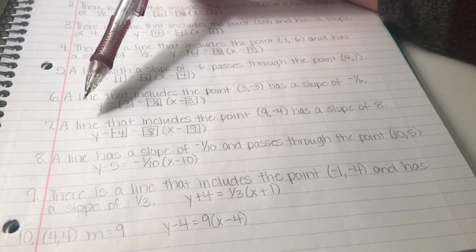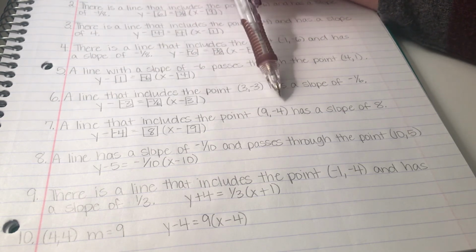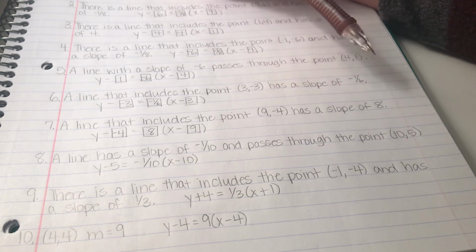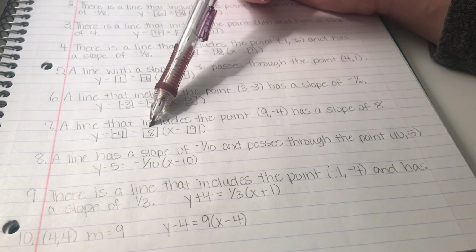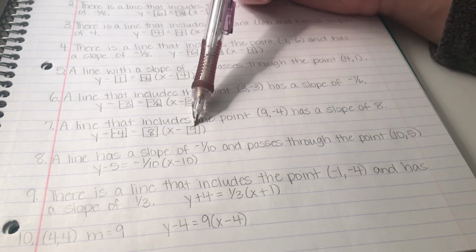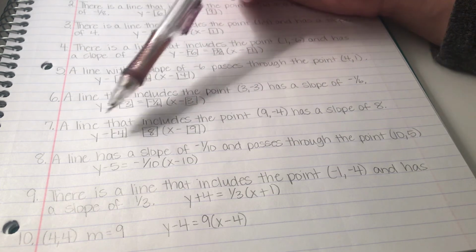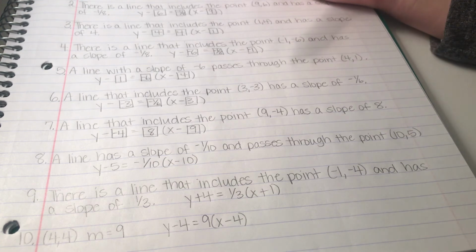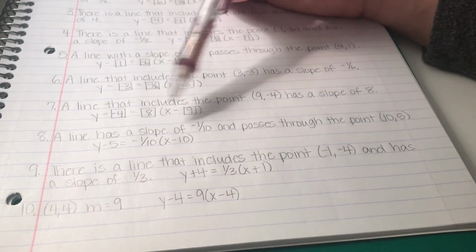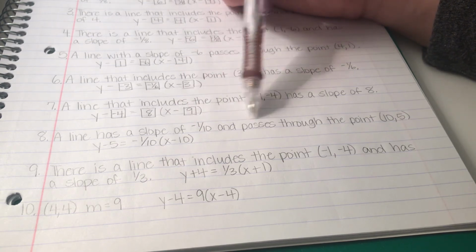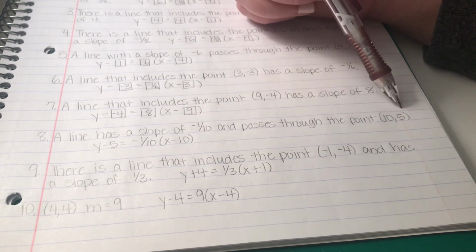Number 7. A line that includes the point 9, -4 has a slope of 8. So our slope of 8 goes in front of the x. Our x value of 9 goes with x. Our y value of -4 goes with y. Number 8. A line has a slope of -1/10 and passes through the point 10, 5.